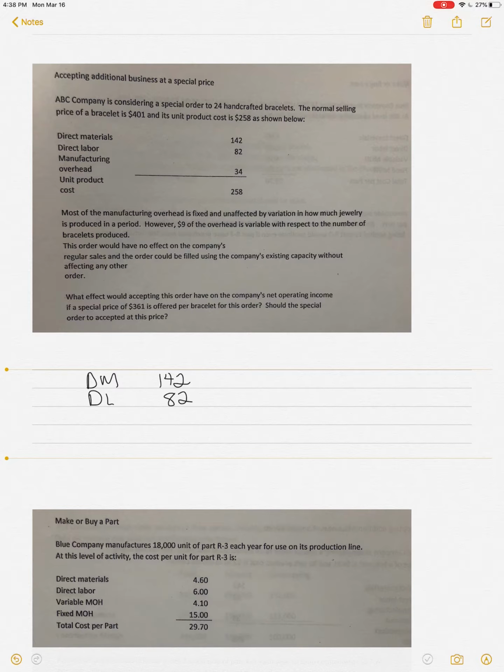That's really where you have to read carefully. It says $9 of that overhead is variable with respect to the number of bracelets produced. So as far as overhead, we're only going to include that $9, giving me a total cost of $233 per bracelet. Now, what kind of impact is that going to have on my overall net income?